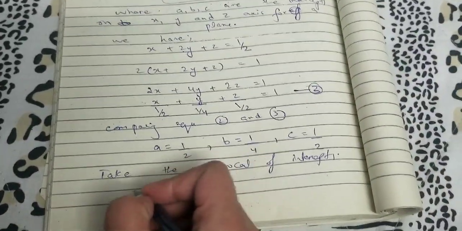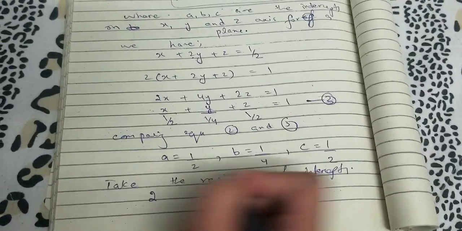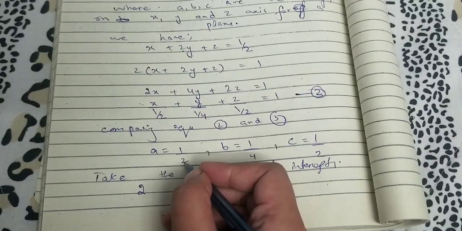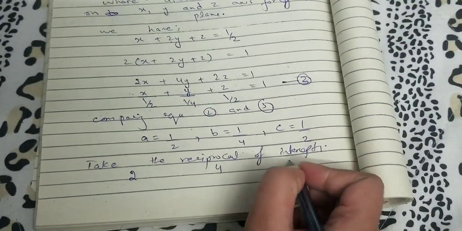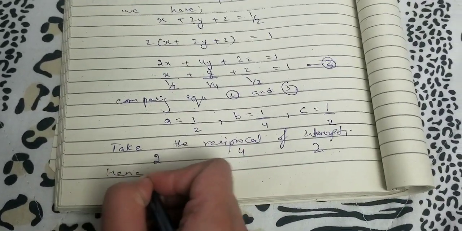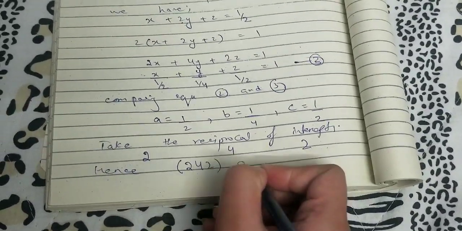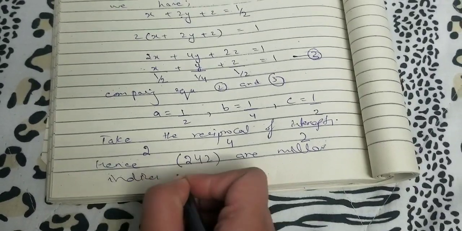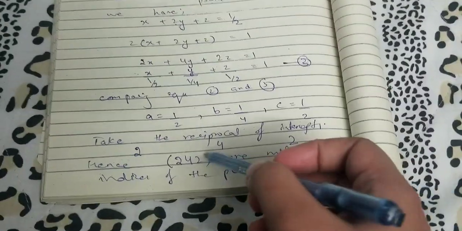Taking the reciprocal, the reciprocal of 1/2 is 2, the reciprocal of 1/4 is 4, and the reciprocal of 1/2 is again 2. So there is no fraction involved, hence round bracket 2, 4, 2 are the Miller indices of the plane. That is the final result.